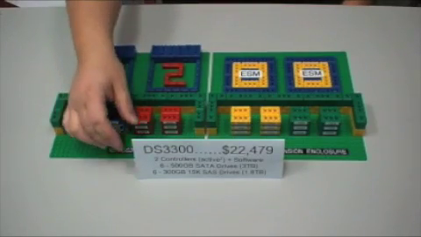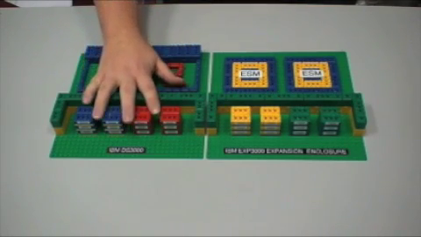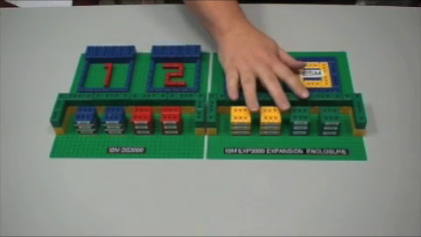But let's take this a step further. Let's try to even out this scenario a little bit. And let's say that IBM proposes to the customer a DS3000 and an EXP3000 expansion chassis.